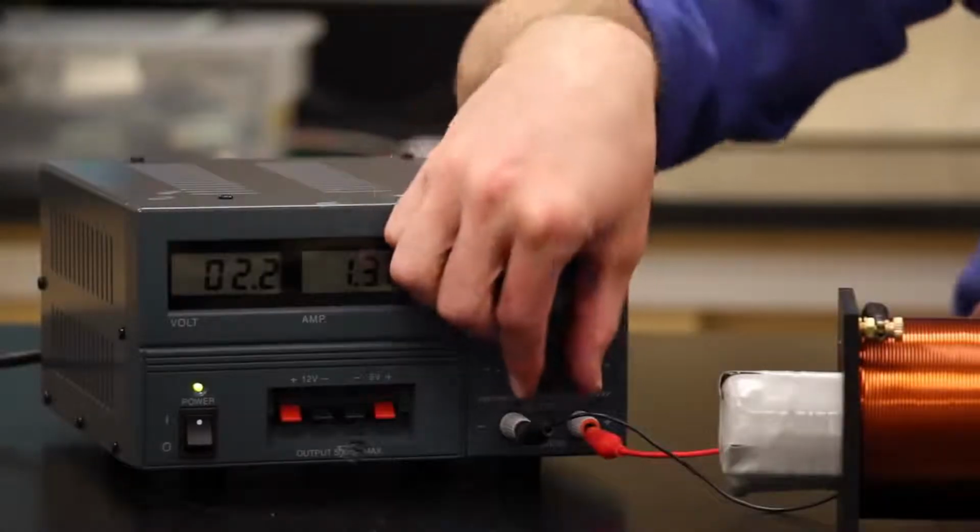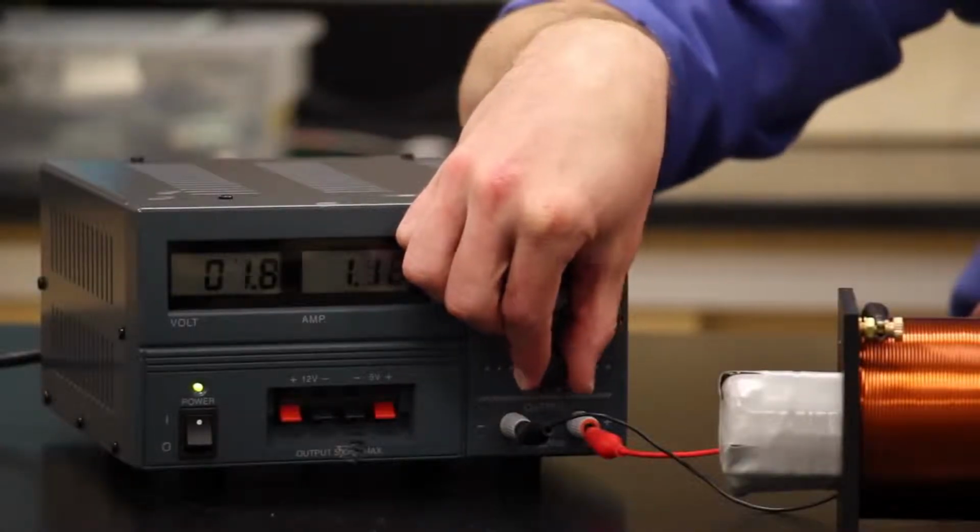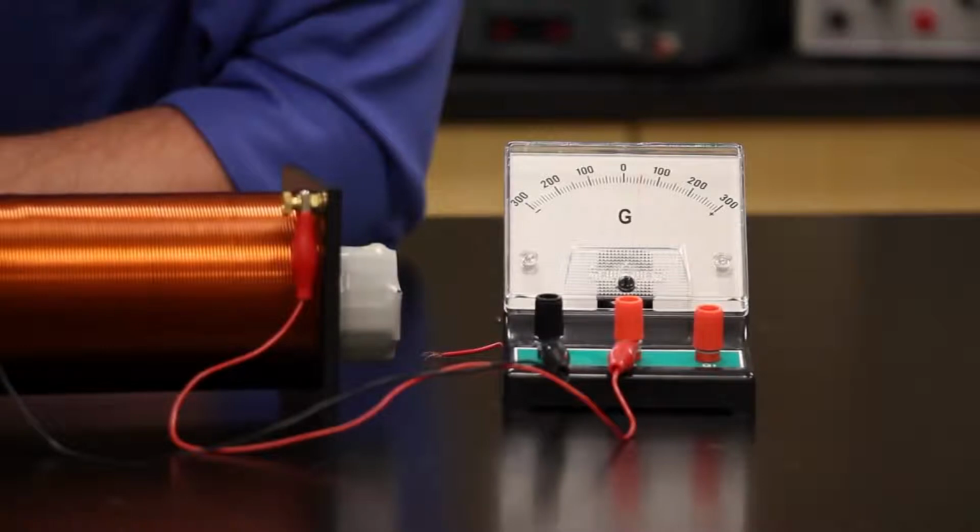Typically, a transformer is supplied with an alternating current, since if the magnetic field does not change, the transformer would not work. Incorrectly using DC for the input of a transformer, like say a battery, might even damage it.